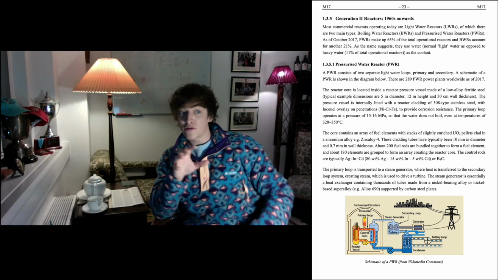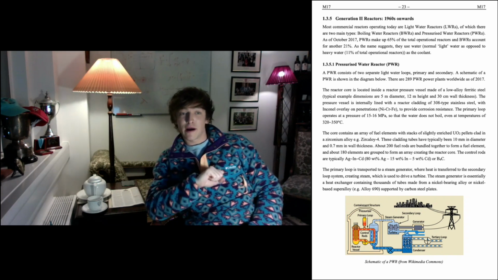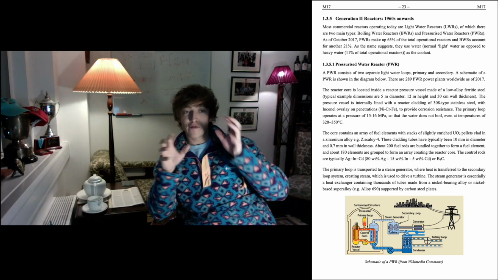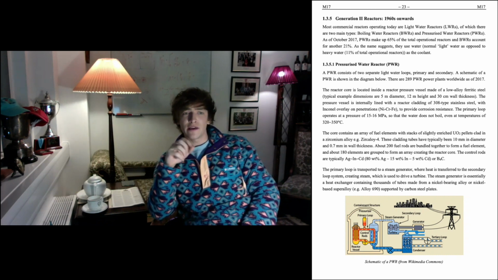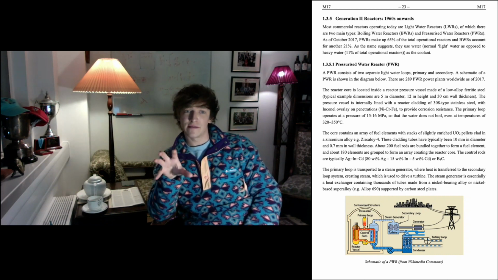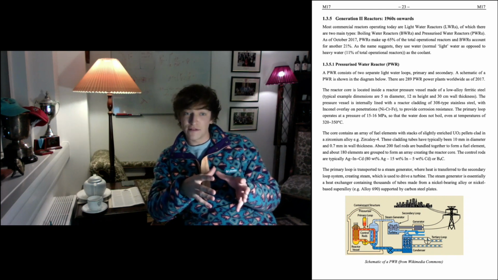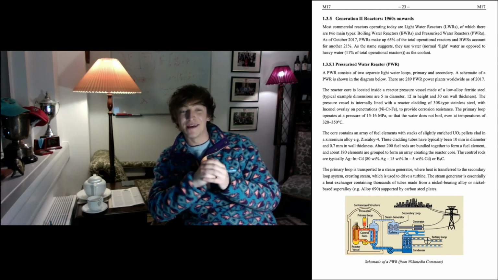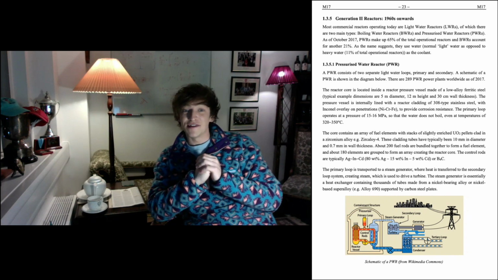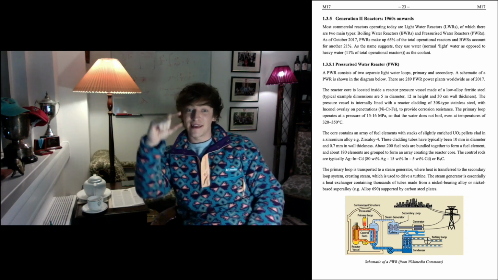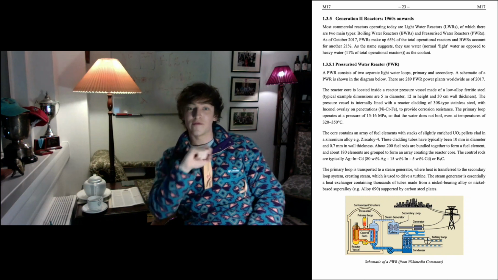But within the core itself, let's think about how we're going to form our fuel. How is this fuel placed? Well, you have things called fuel assemblies, and fuel assemblies contain fuel elements. And a fuel element contains slightly enriched uranium dioxide pellets. They're little pellets, and they're stacked up on top of each other.